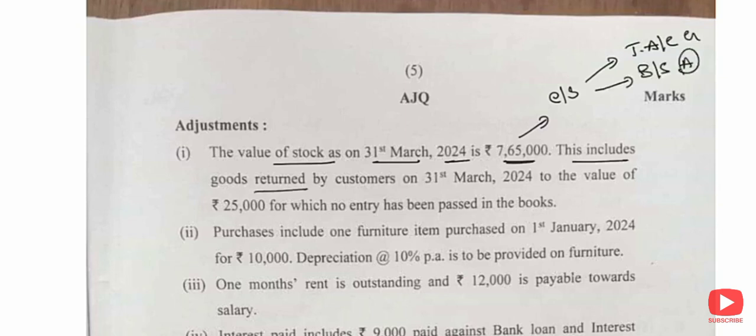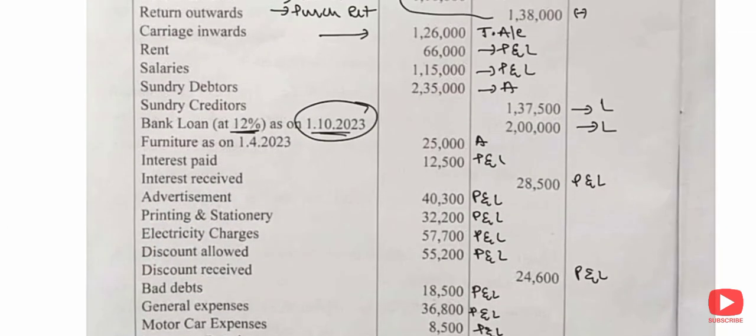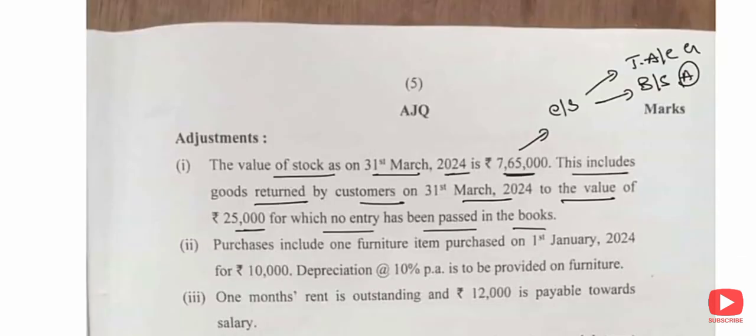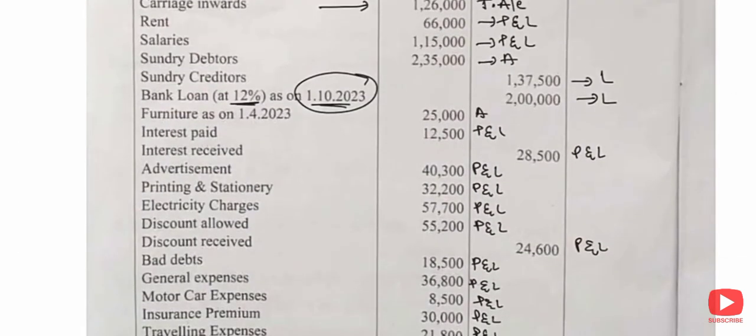This includes goods sold by customer on 31st March 2024. In the stock, the goods are included to the value of 25,000 for which no entry has been passed in the books. So what will happen? No entry has passed in the books means, can you see sales here? Sales will be 1,10,000 plus how much is the sales? 25,000. So your sales will become 1,35,000.